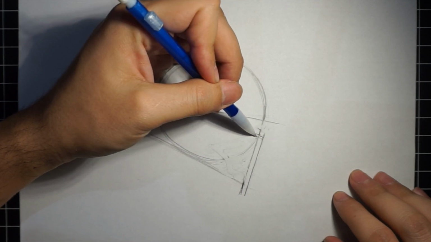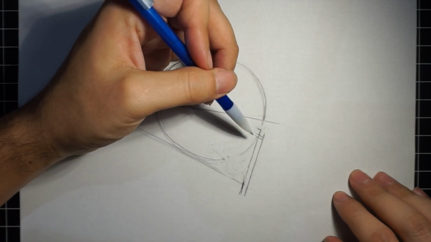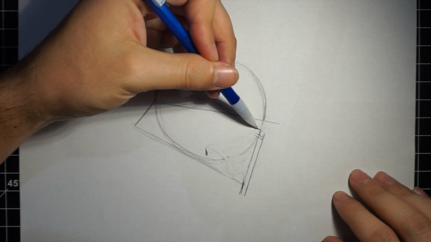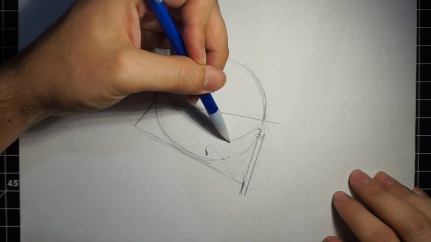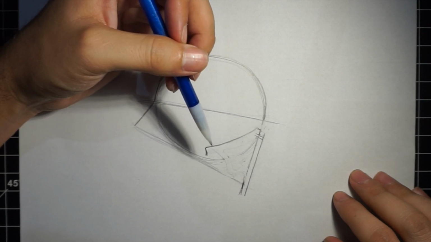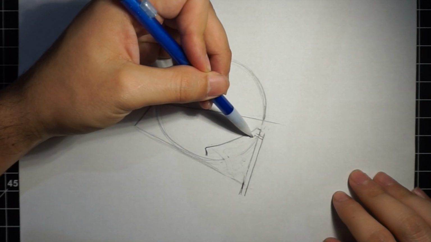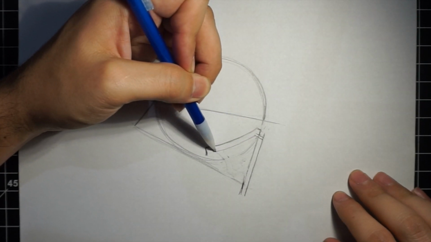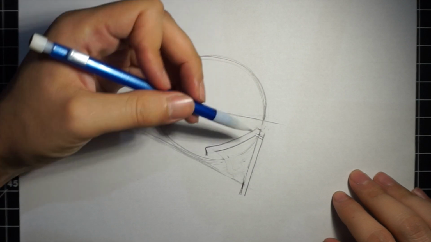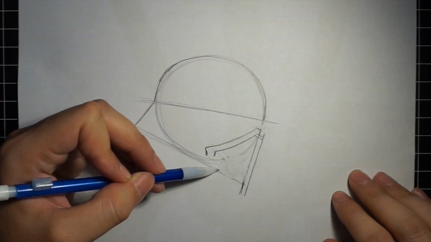So watch how I do this. So I'm drawing a line here, a line there, and then we're going to draw another line right about there. It's like about halfway of the circle. And then we're going to meet it down over here. And then we're going to make another line following that line we just drew. And then here comes the tricky part, okay?